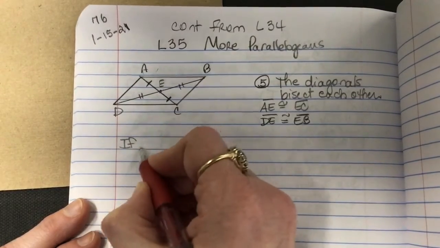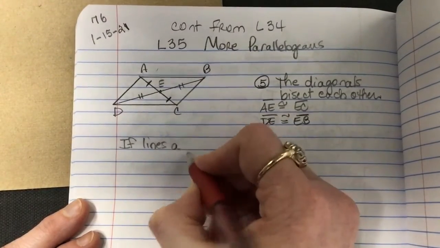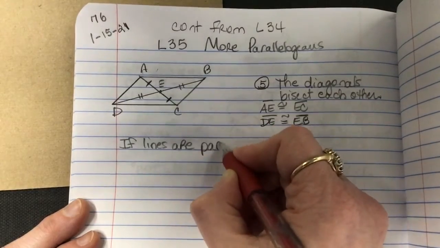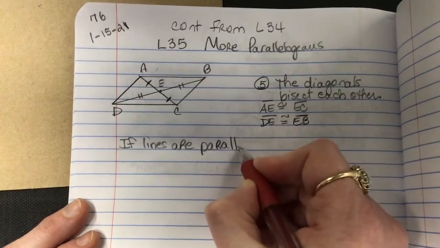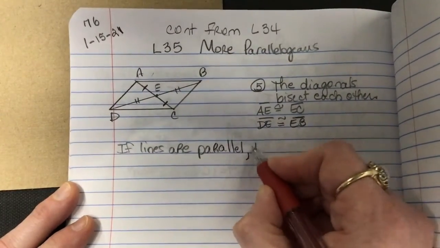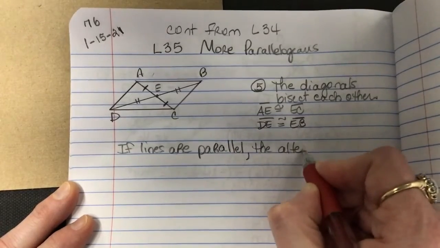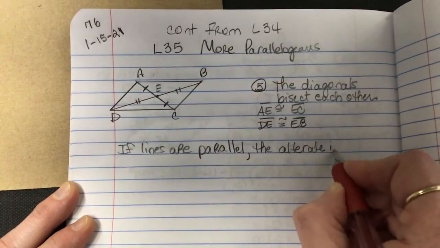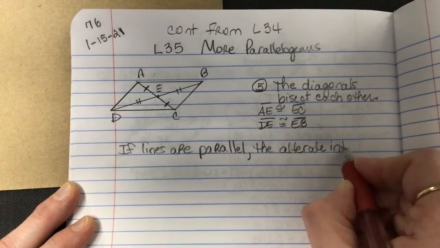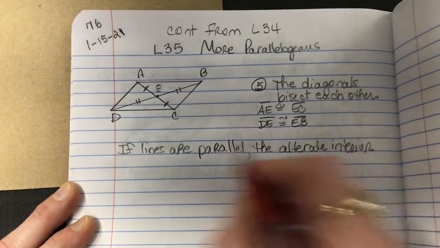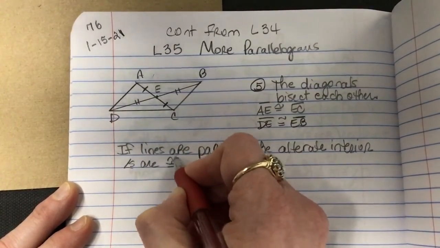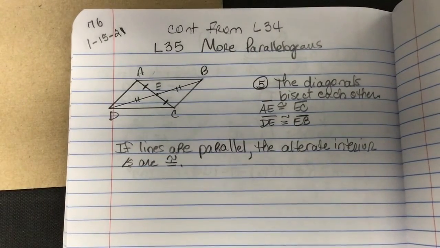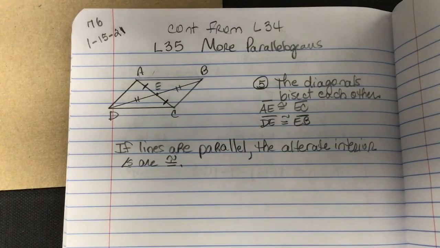Now, here's an oldie but goodie. If lines are parallel, I always used to want to put 2 R's in it. Parallel, then alternate, I'm going to write the whole word. Alternate interior. Is that the one we want? Yeah, we're not going to have exterior. Alternate interior angles are congruent. And we'll just do the symbol. Now this is the one that everybody forgets.